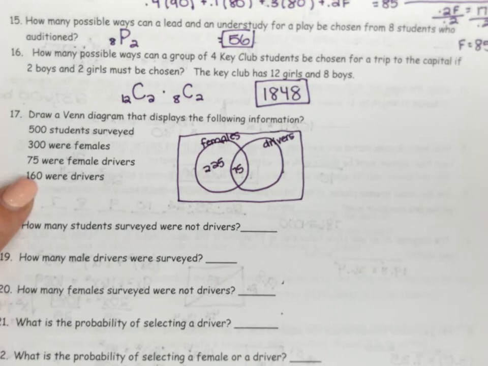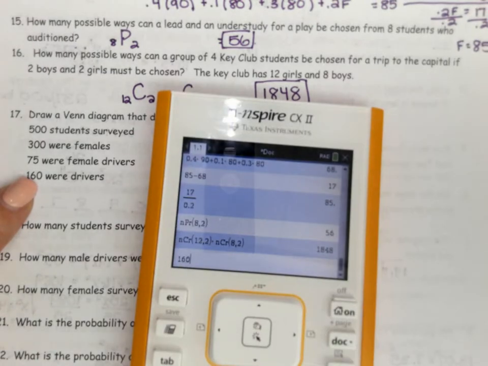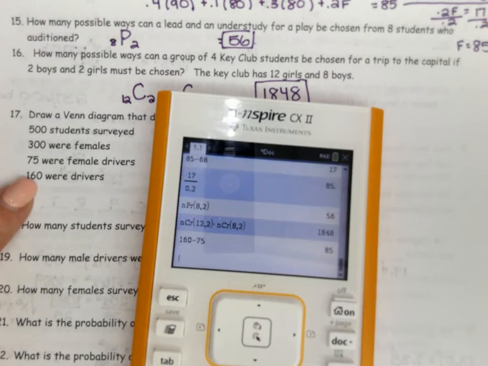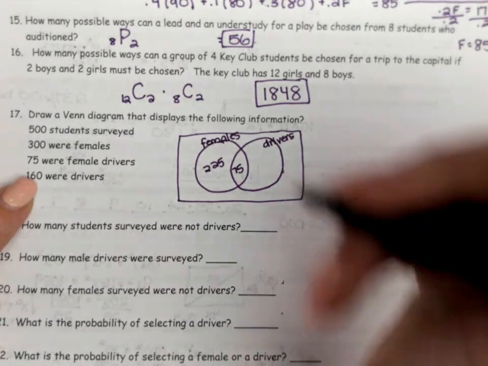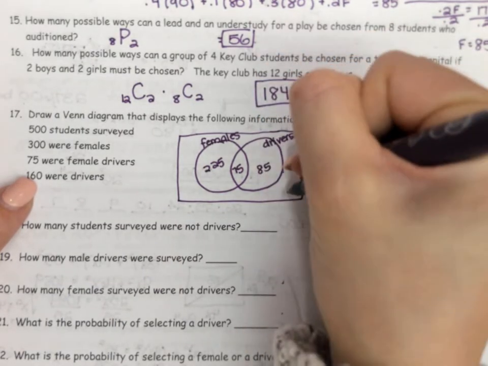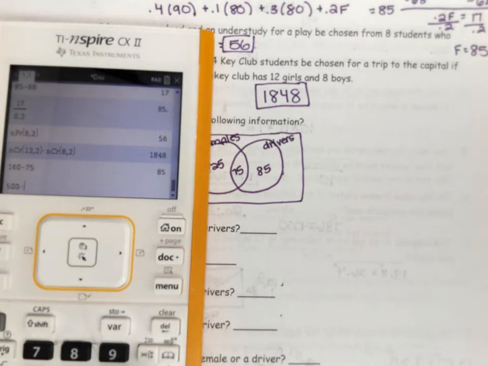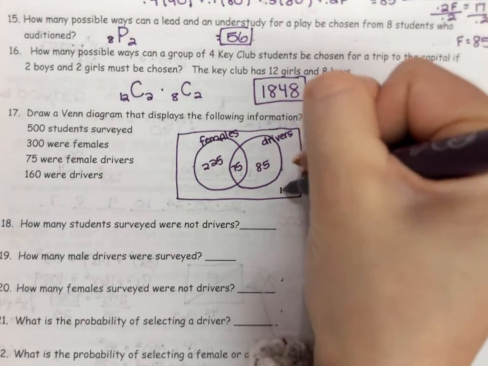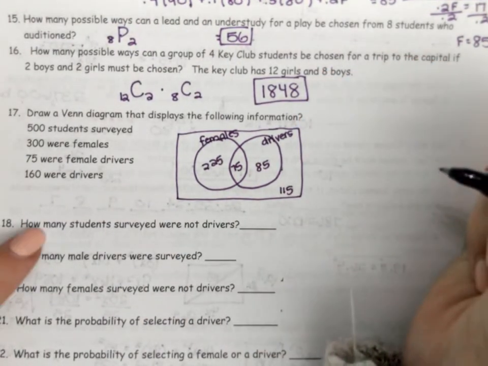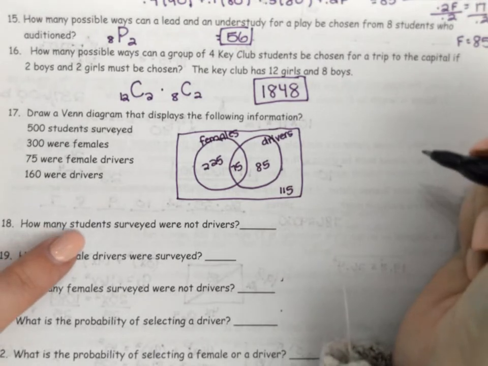160 drivers, so I'm going to take 160 minus the 75 to give me 85. And then to find the number outside, we take 500 minus 85 minus 75 minus 225. And we get 115. How many students surveyed were not drivers?